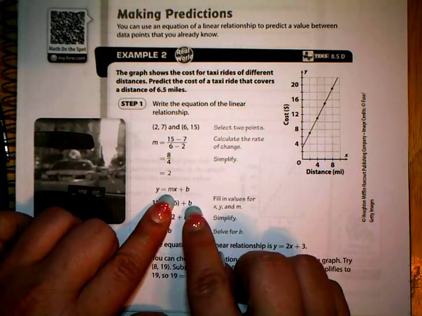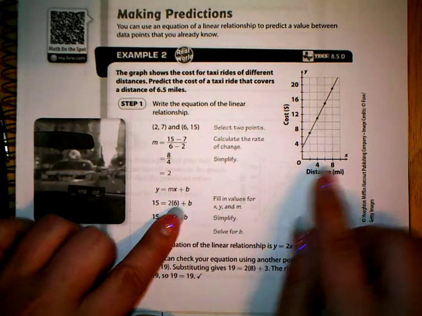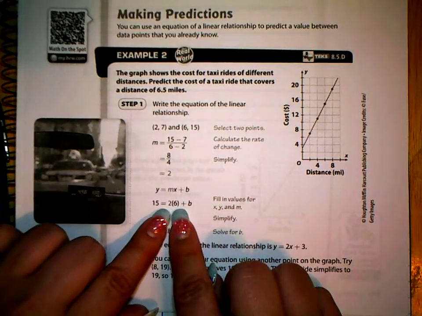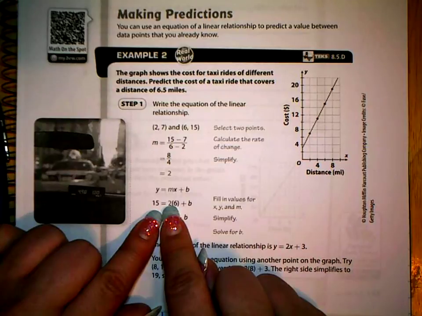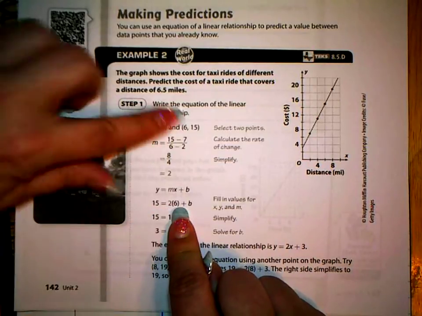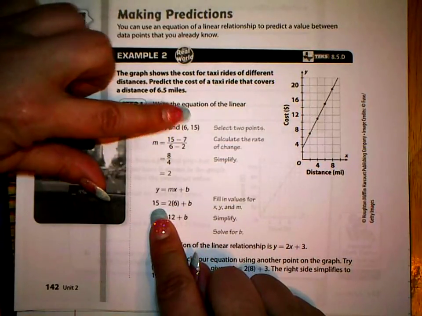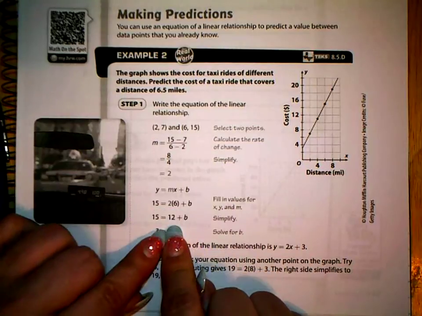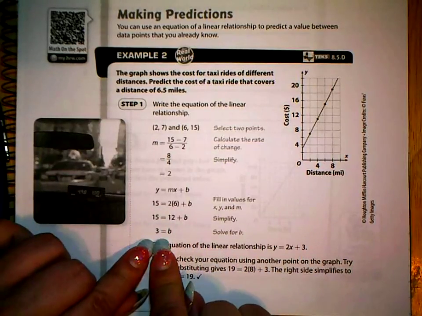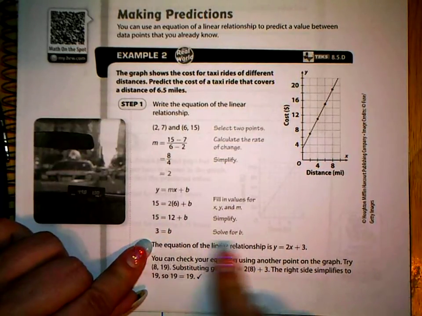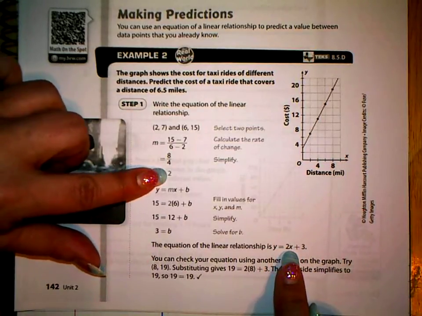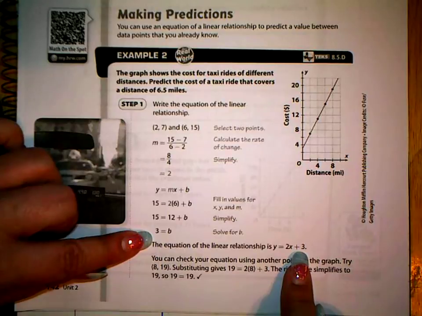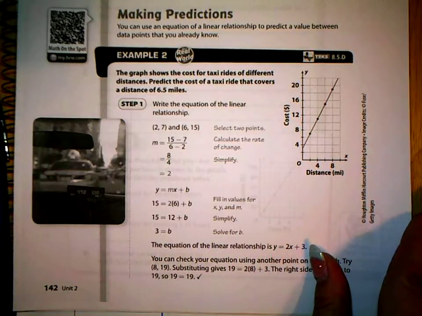Okay, and I can find the b by doing what we just did again. I'm going to use 6, 15 this time, it looks like. So my slope is 2. My x is 6. My y is 15. That's 12. I would subtract 12 from both sides so that b is 3. So my equation then would be y equals 2x plus 3. And that gives me my equation.